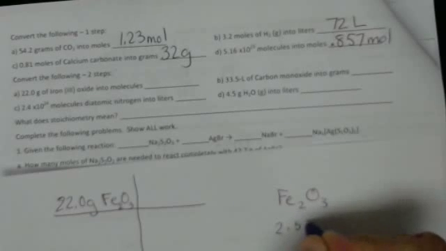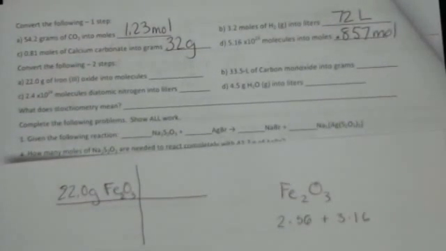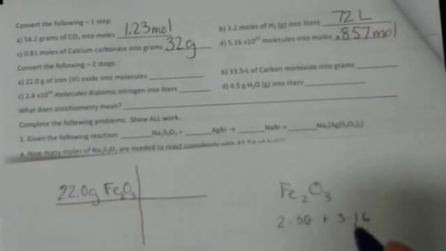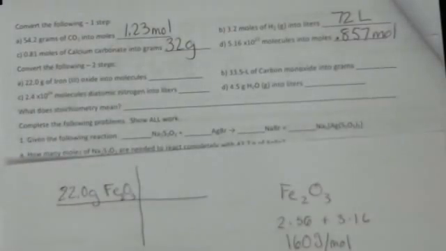So iron oxide like that, we have two irons, and they are 56, and 3 oxygens, they're 16. So with the calculator, 2 times 56 plus 3 times 16. Hold on, let's see, 16, I just did that wrong. 48 plus 56 plus 56. 160. 160 grams per mole for iron oxide.